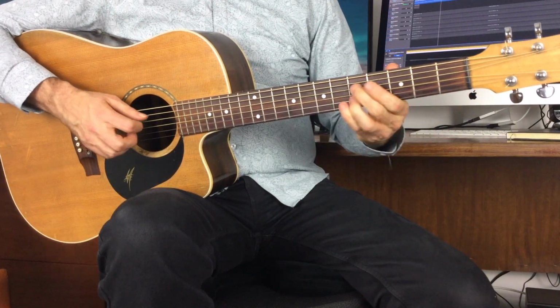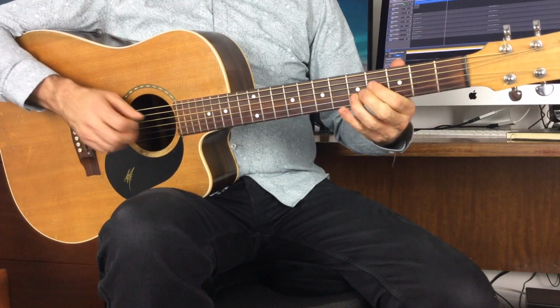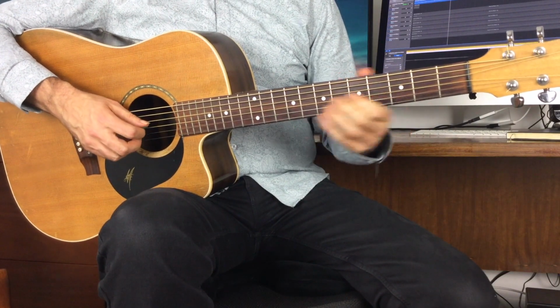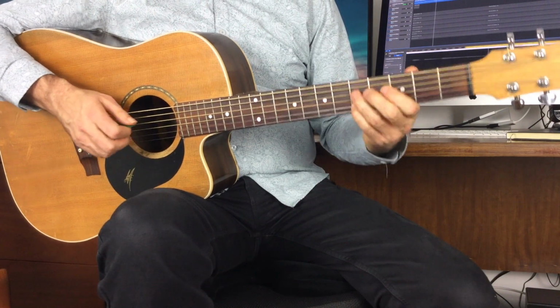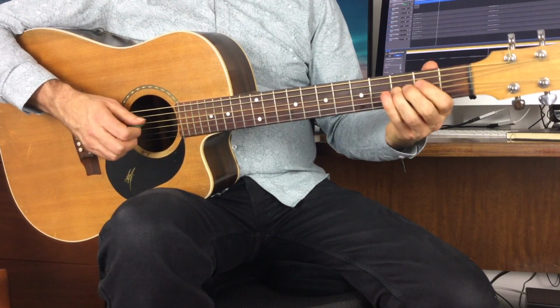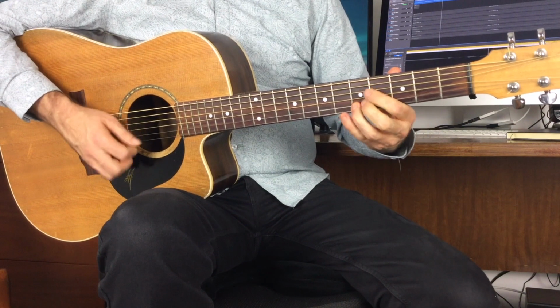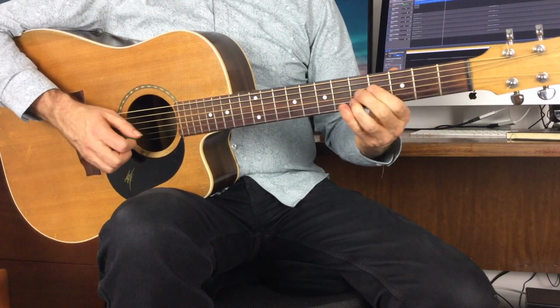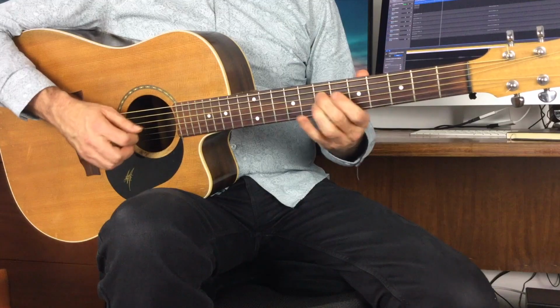Right, you can hear a bit of a different sound because I got some bigger intervals between the notes, as you typically get with arpeggio playing. Okay, and then I can move up to the next triad combination.